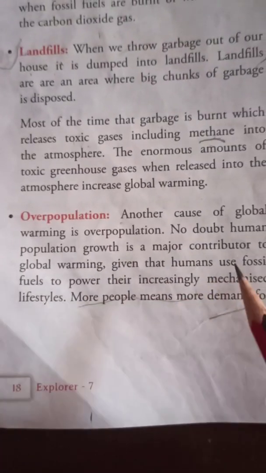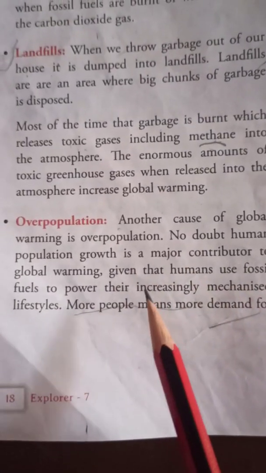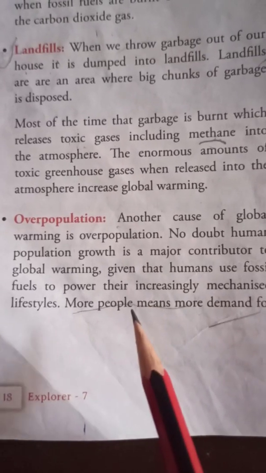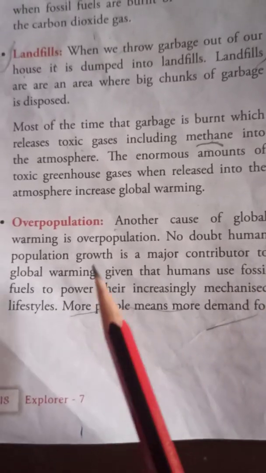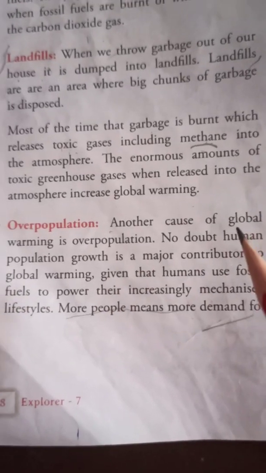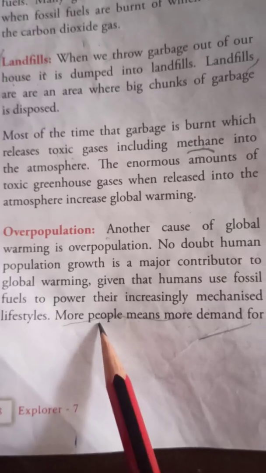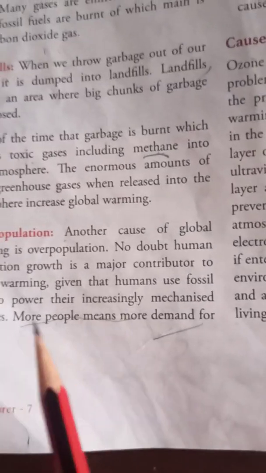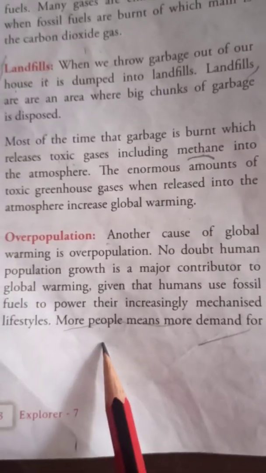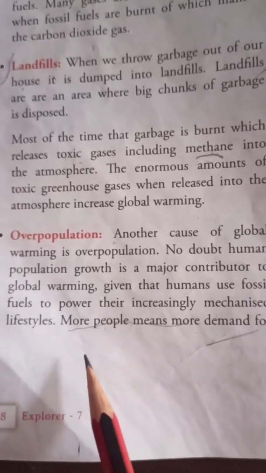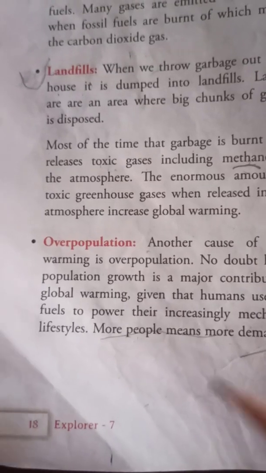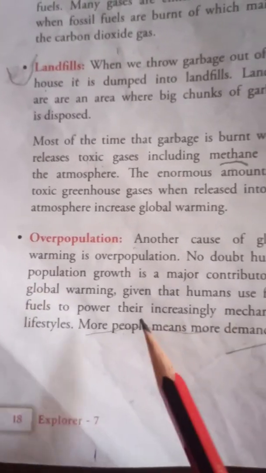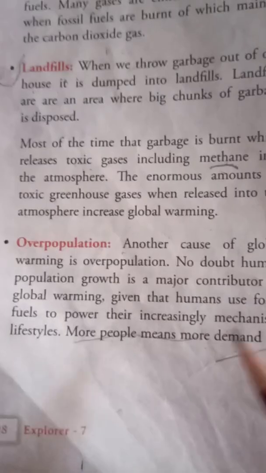Then overpopulation. What is overpopulation? Excessive population. That means when the resources are less, there is less supply of water, food, electricity, etc., and the population is more than required. Then what happens? The more people demand more oil, gas, and other fuels. So indirectly, the fuels are excessively used and they release a lot of carbon dioxide in the air, and warm the atmosphere.